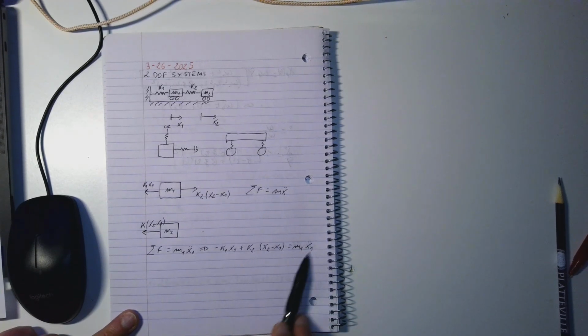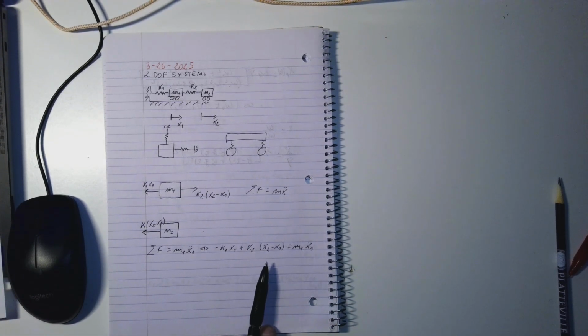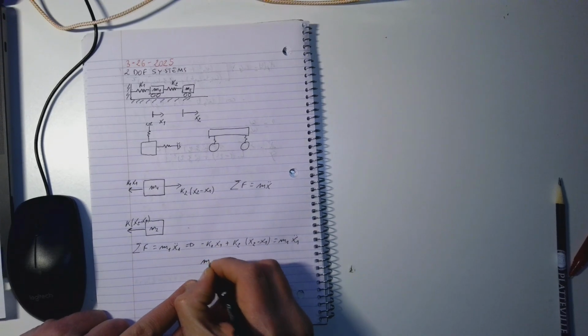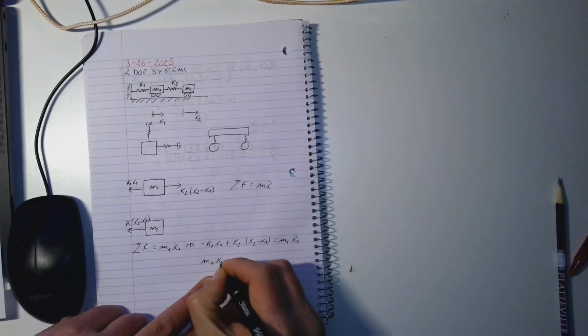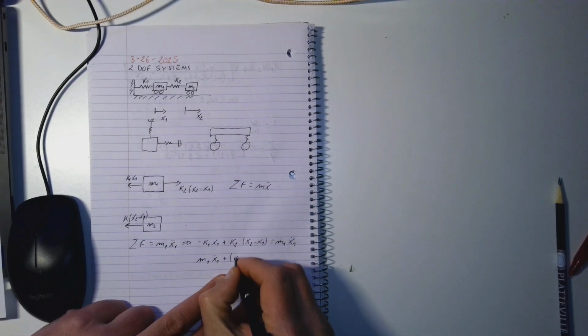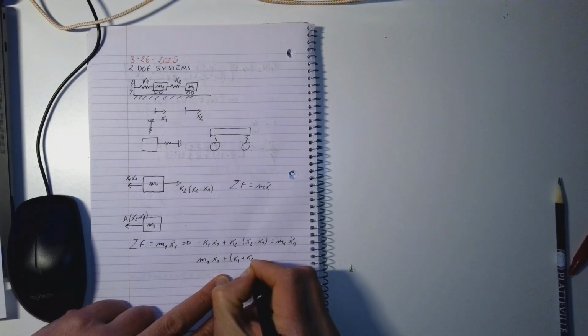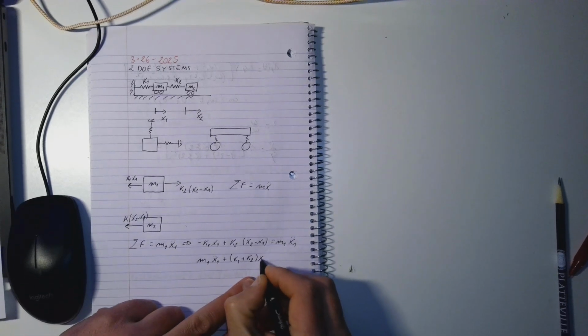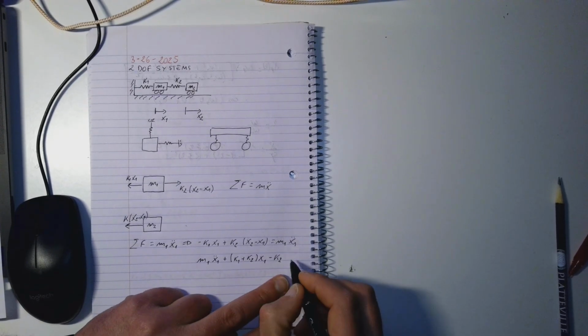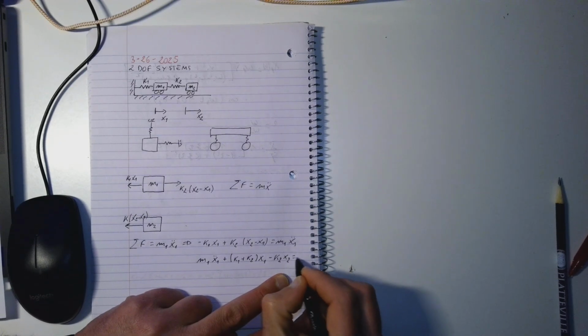So we can rearrange so that we will have all the variables of interest in evidence. So basically what we obtain is m1 x1 double dot plus (k1 plus k2) times x1 minus k2 x2 equal to 0.